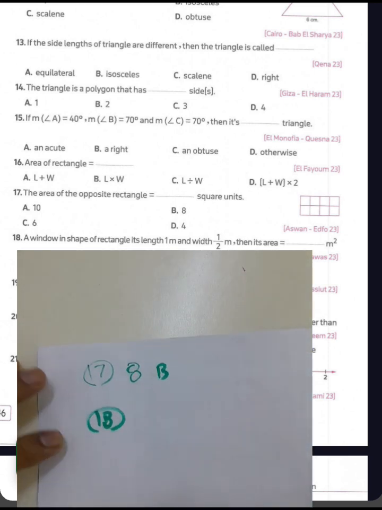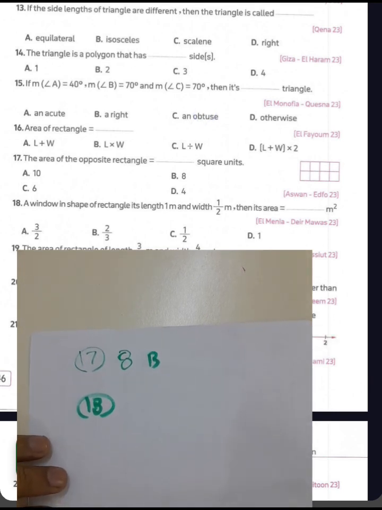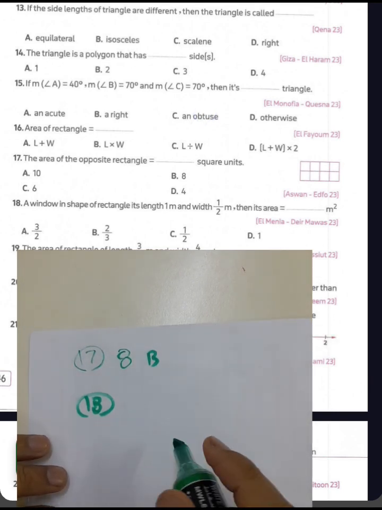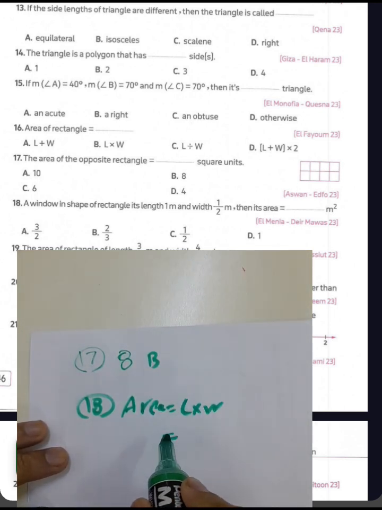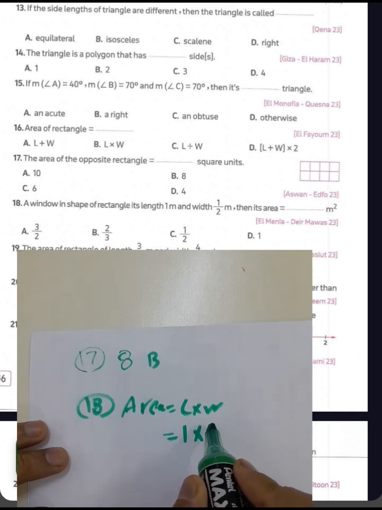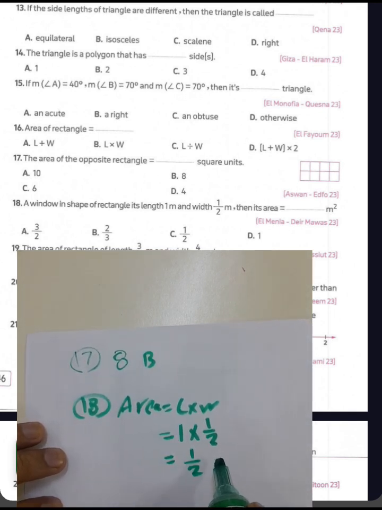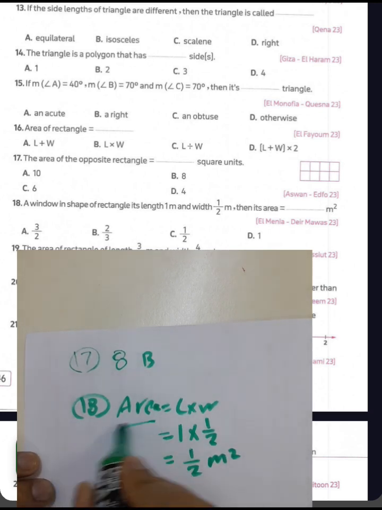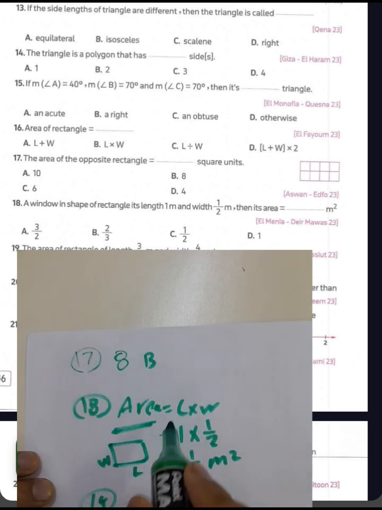Question 18. A window in the shape of a rectangle, length 1 meter and width half a meter, what is its area? We can write the area equals length times width. Length here is 1 and width is half. Then the area equals 1 times half, equals half a square meter. Understood? The area of a rectangle equals length times width. 1 times half equals half a square meter.